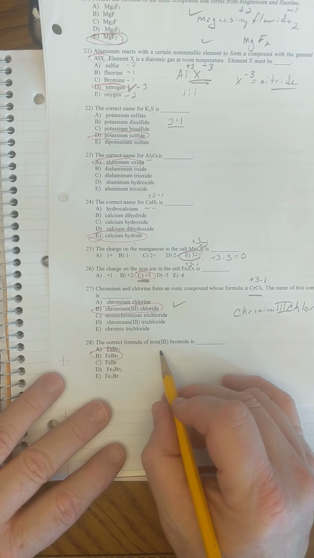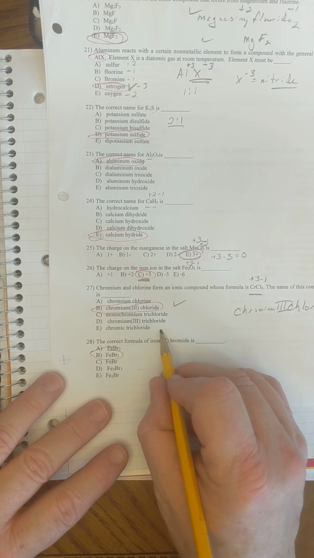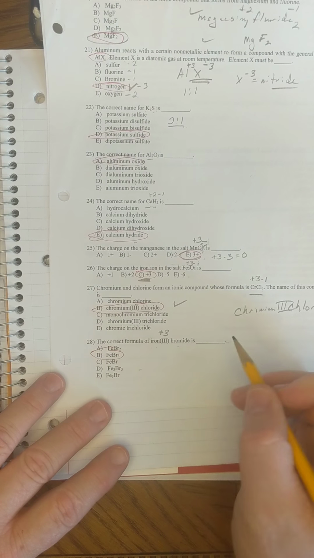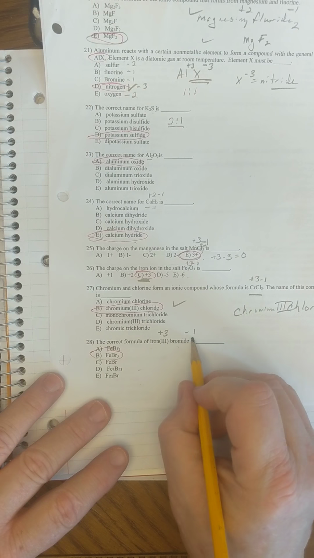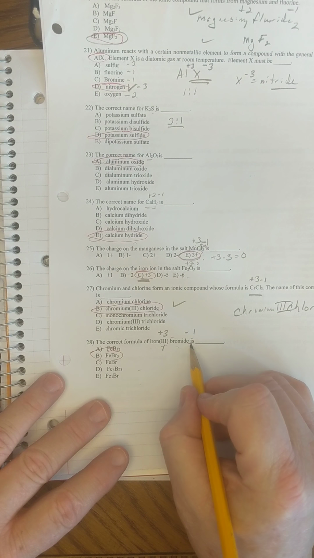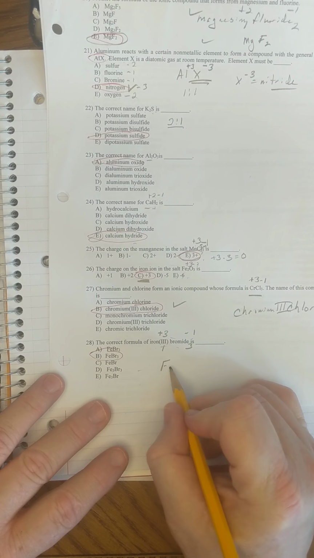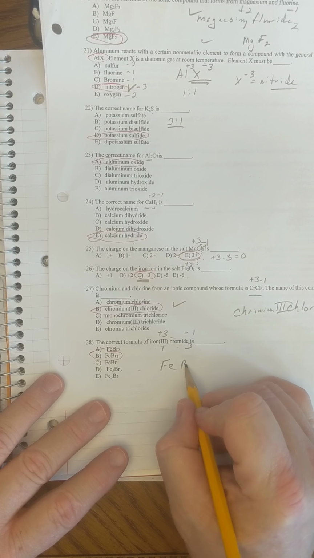The correct formula for iron(III) bromide. The 3 refers to iron having a +3 charge. Bromide's a -1. You get a 1 to 3 ratio. So it would be FeBr3.